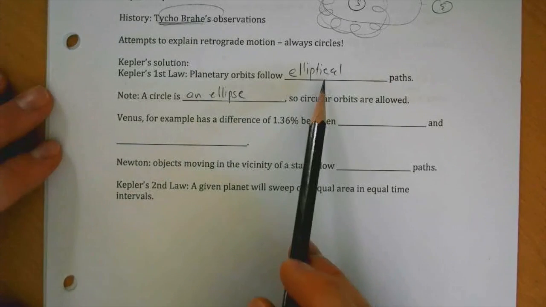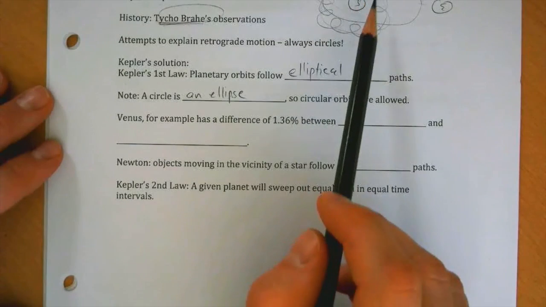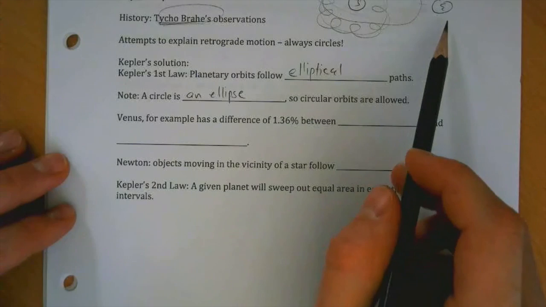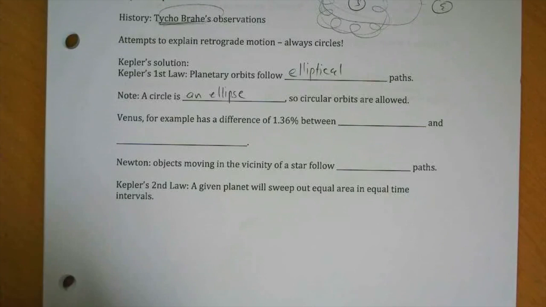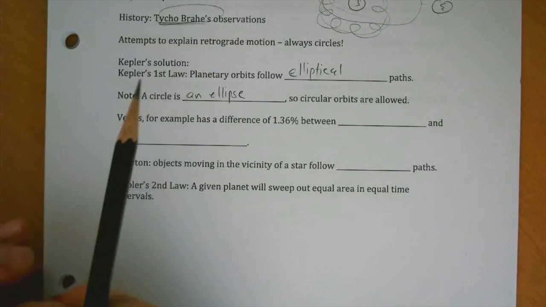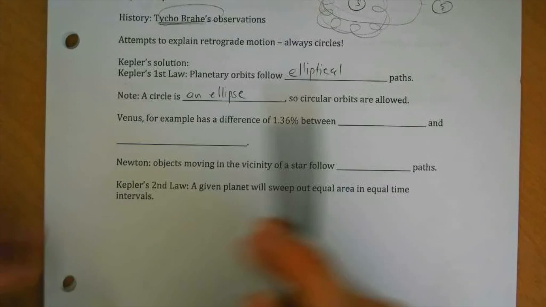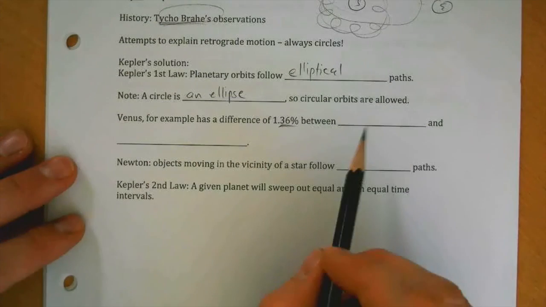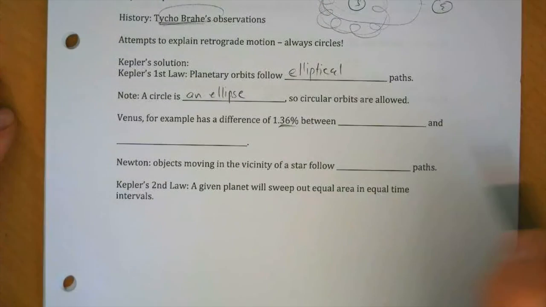Now, planetary orbits are elliptical. This might give you the idea of a shape kind of like this. However, the planetary orbits are very, very close to being circular. So, if I accurately drew a planetary orbit on the paper, you might not really be able to tell that it wasn't a circle, except for maybe Pluto. Pluto isn't technically a planet anymore. Pluto's orbit is more of an elongated ellipse. For example, Venus has a difference of 1.36% between its closest distance to the Sun and its farthest distance from the Sun.